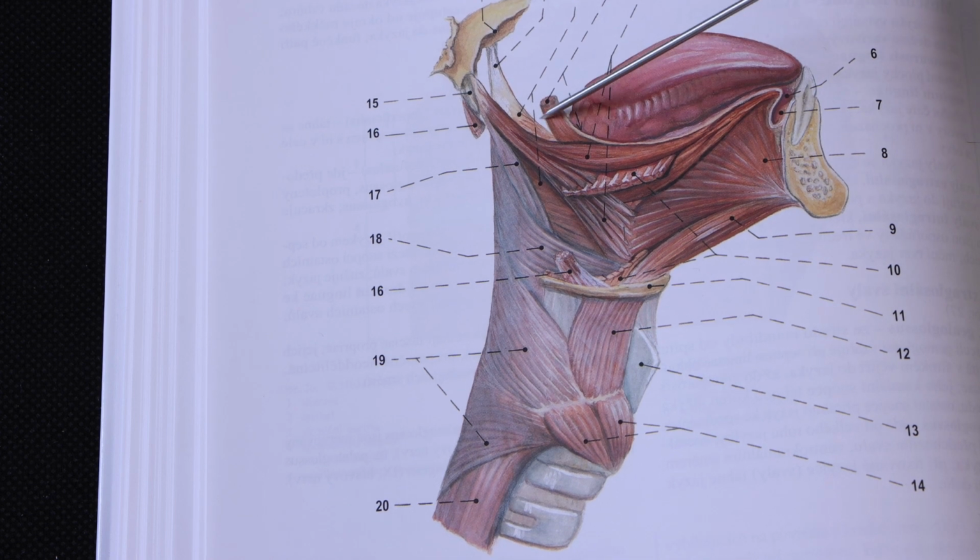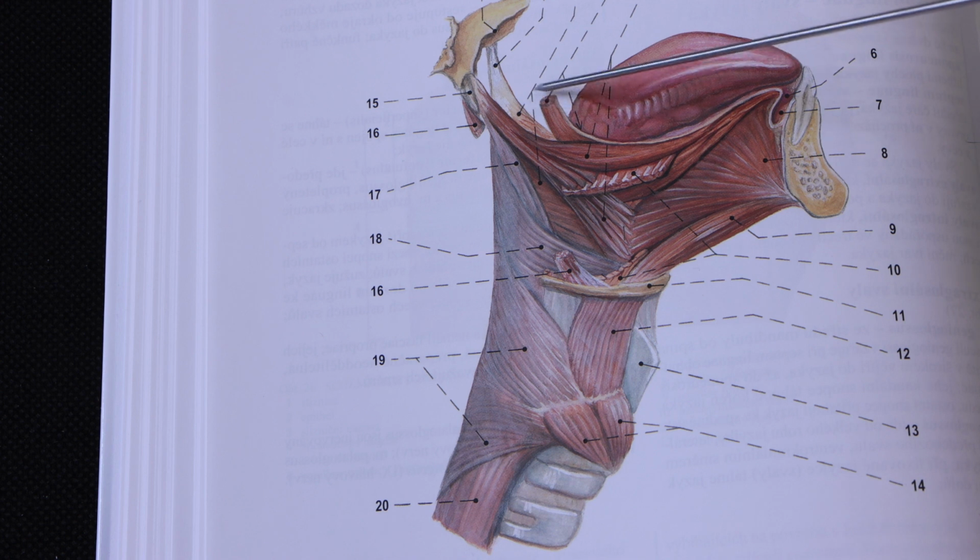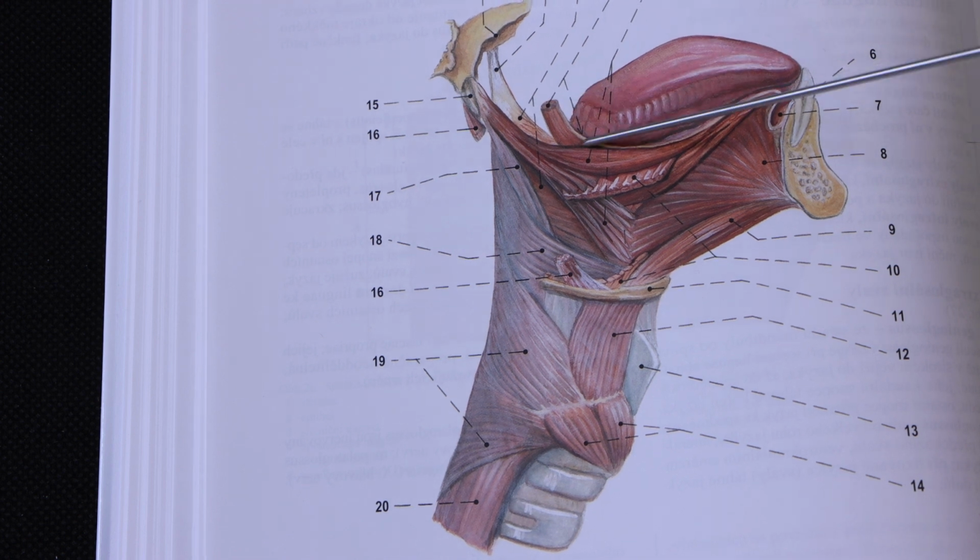We already mentioned the palatoglossal arch, which makes the anterior border of the tonsillar fossa, the place where the palatine tonsil is located. The anterior border is the palatoglossal arch and under that is the palatoglossal muscle.